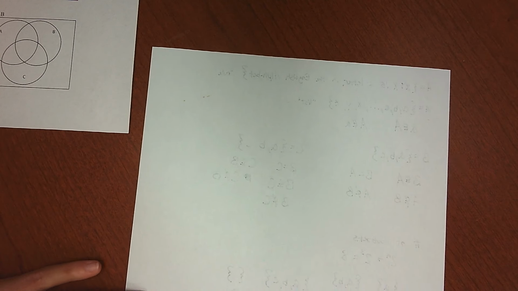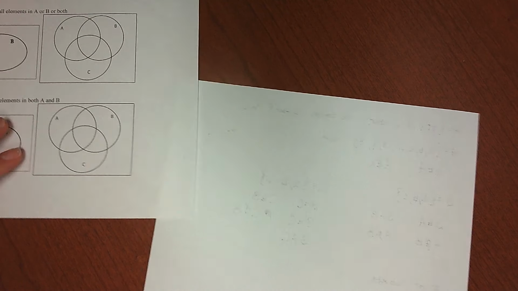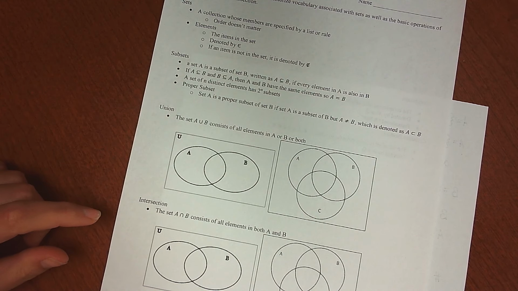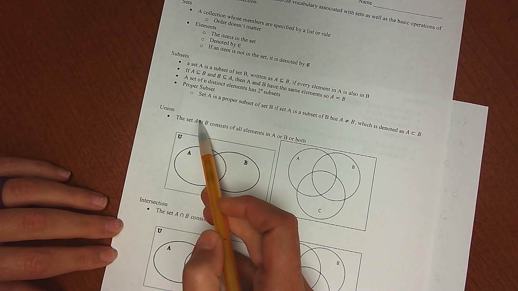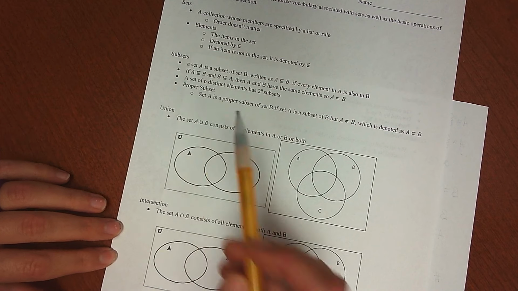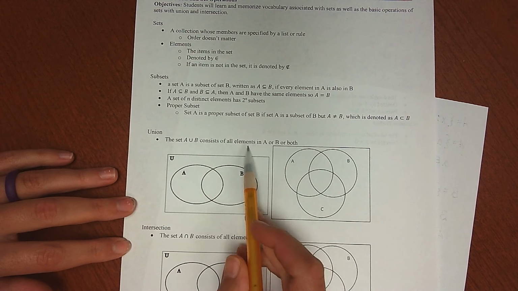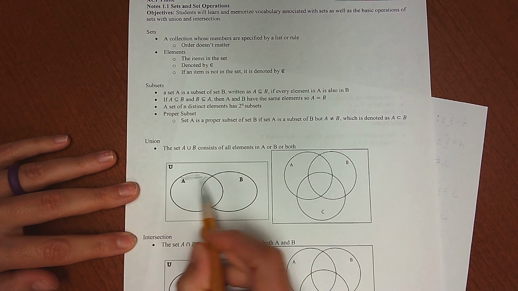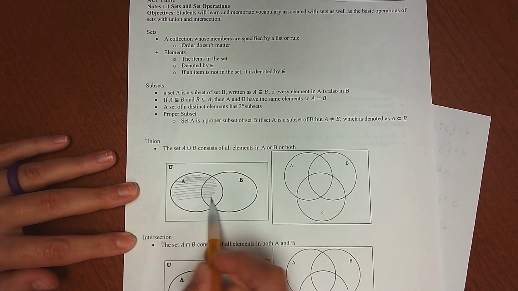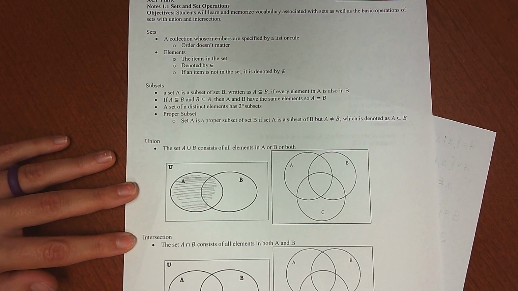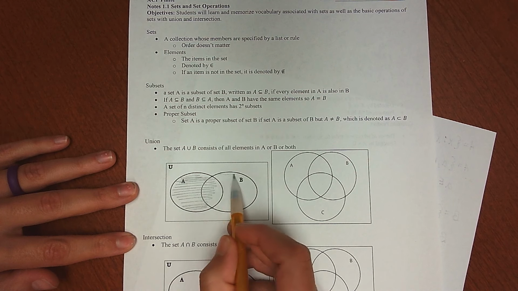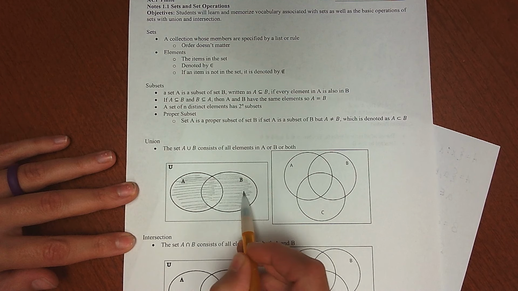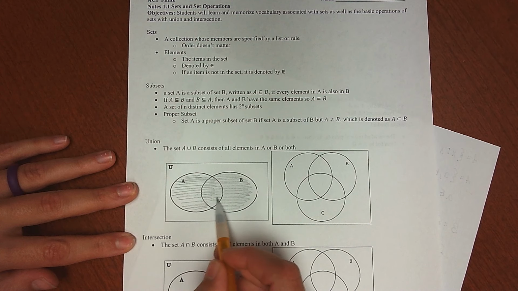Union and intersections. First, let's look at this. The union uses this symbol right here. It actually looks like a U. It's going to be any element in A. So if I look at this Venn diagram, any element in A, I'm going to shade this entire circle. Or in B. So set B, I'm going to shade the entire circle for B. And notice that when I did it, the overlap is also shaded.